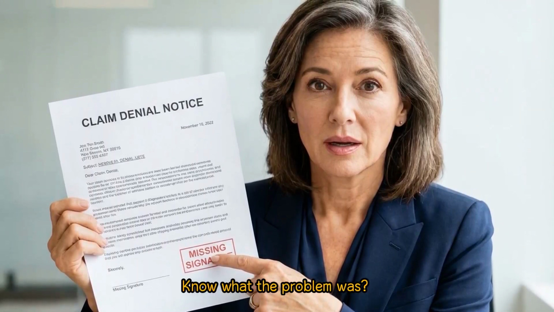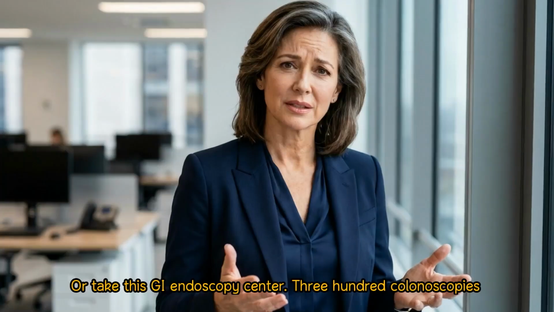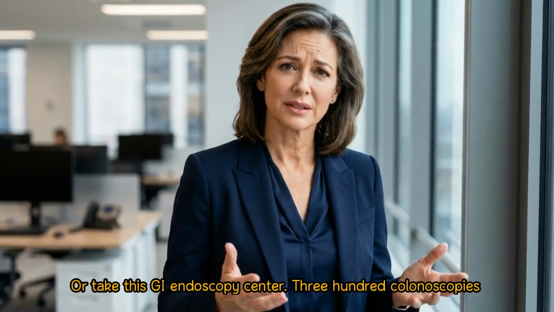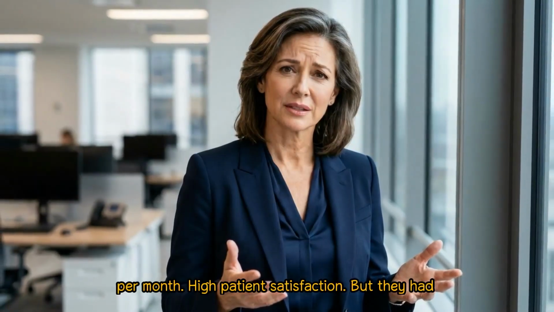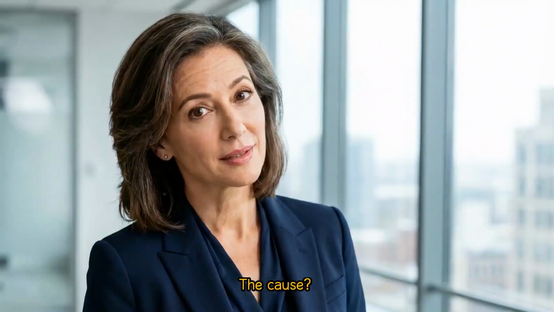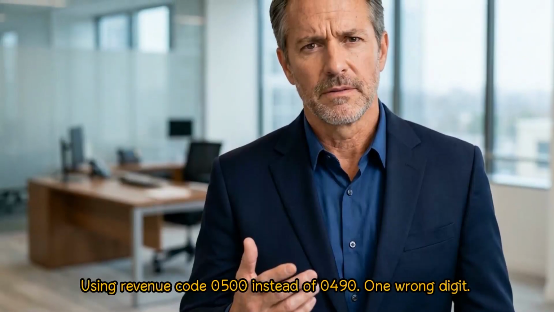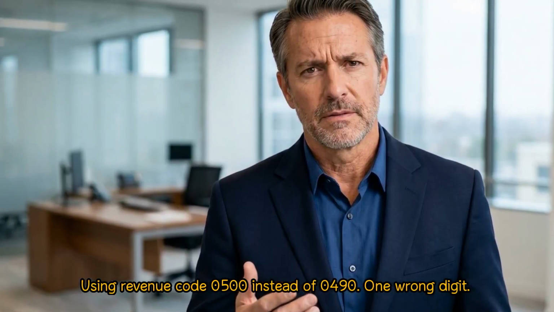Know what the problem was? One missing 4-digit code on every single claim. Or, take this GI endoscopy center. 300 colonoscopies per month, high patient satisfaction, but they had $600,000 sitting in AR over 60 days. The cause? Using revenue code 0500 instead of 0490, one wrong digit.